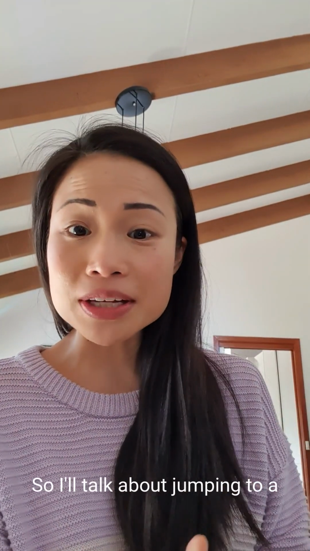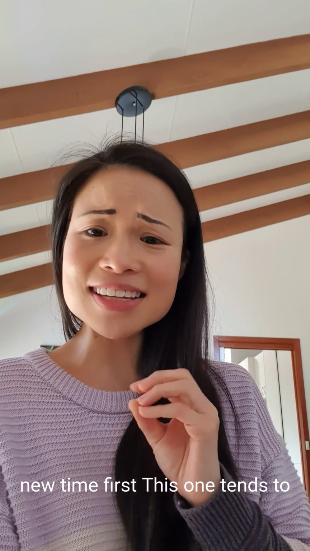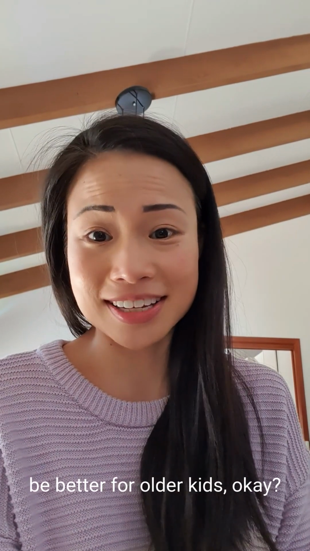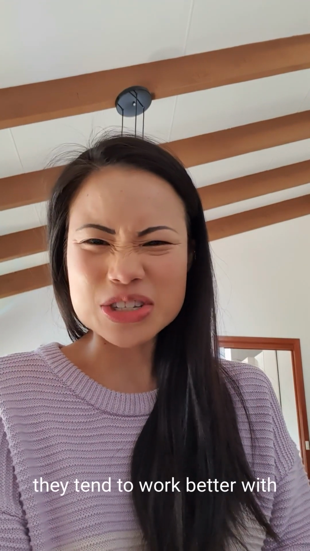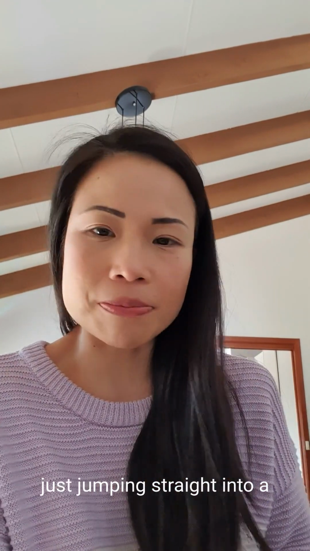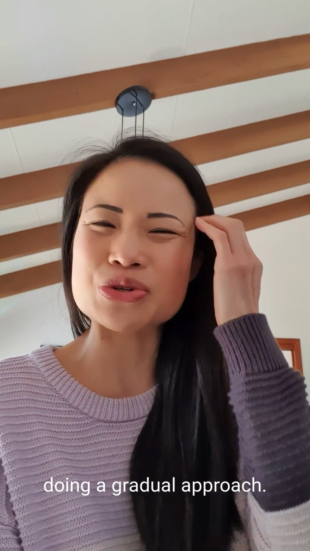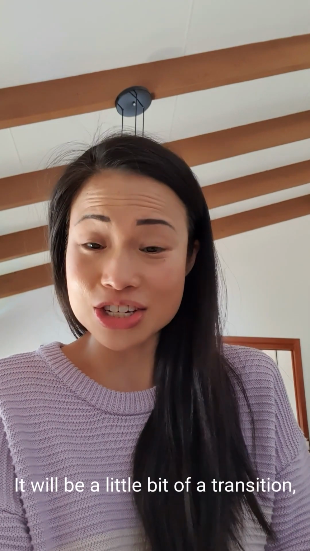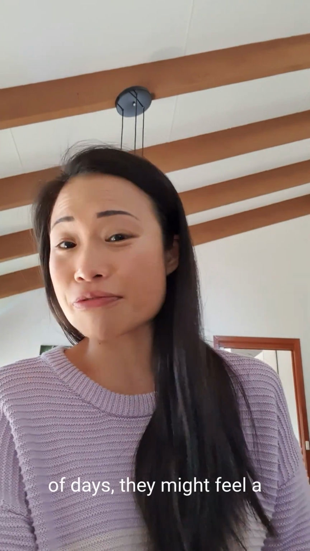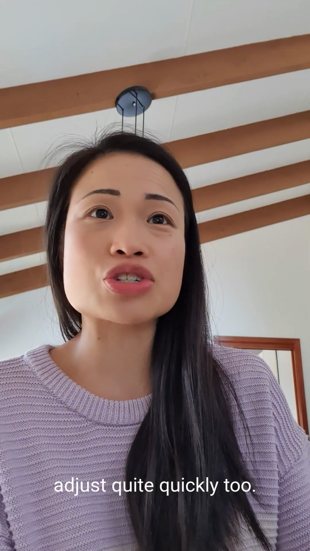I'll talk about jumping into a new time first. This one tends to be better for older kids. Toddlers, things like that, tend to work better with just jumping straight into a new time, rather than doing a gradual approach. It will be a little bit of a transition. The next couple of days they might feel a bit groggy, things like that, but they do adjust quite quickly too.